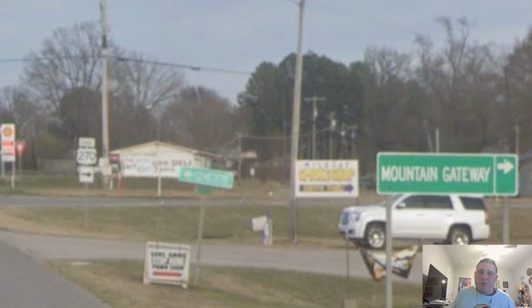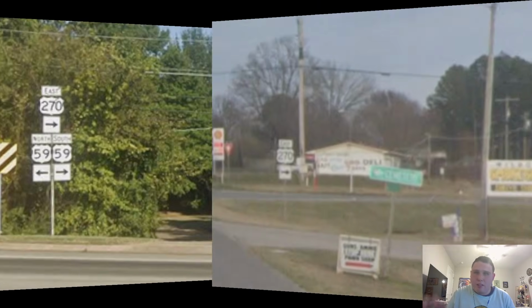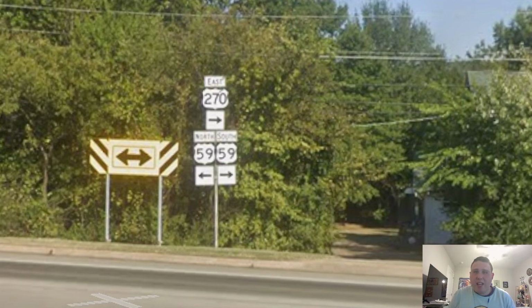Anyways, here's where we split off from US Highway 271, as we're now just being signed for the Mountain Gateway in this little town for some reason. But this here is in Heavener. We're now going to have a long concurrency with US Highway 59, so yay.